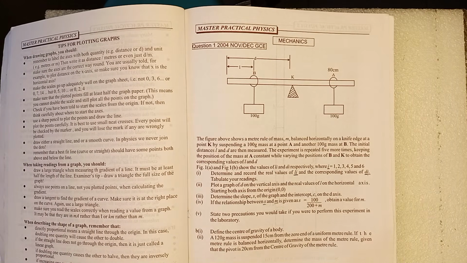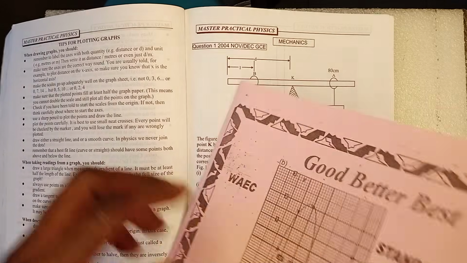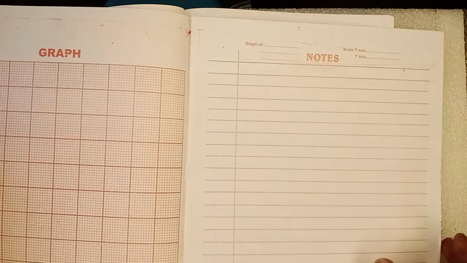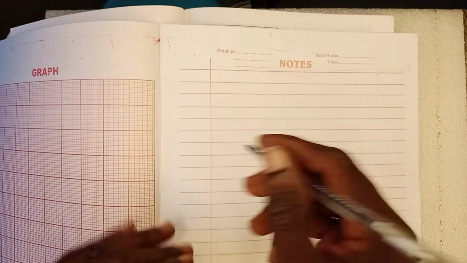In the other video series, I have taught you how to generate your table of values, and I've told you the importance of your table of values. The table of values carries more marks, and you can't afford to toy with this. So, without wasting much time, let's begin. Pick up your pen and write with me.